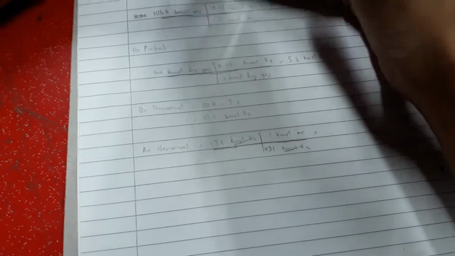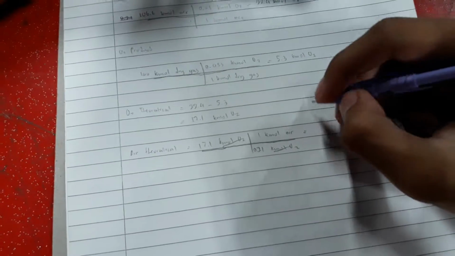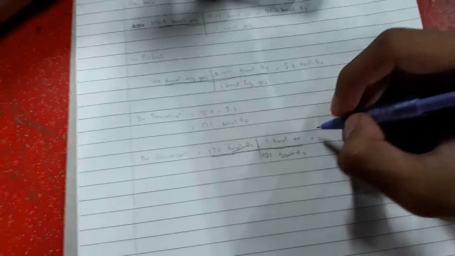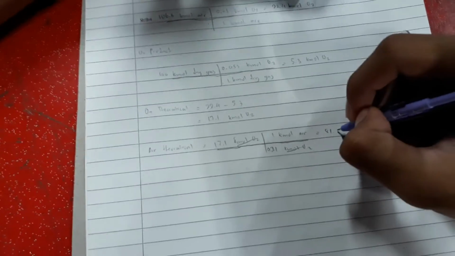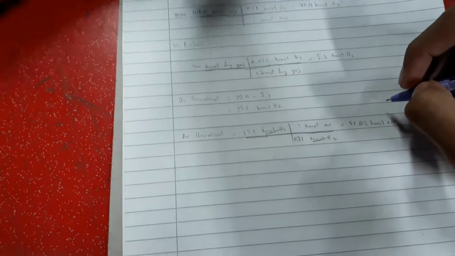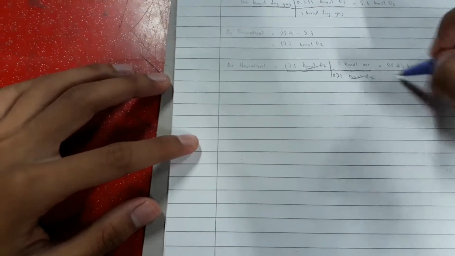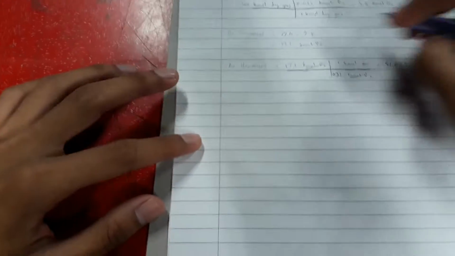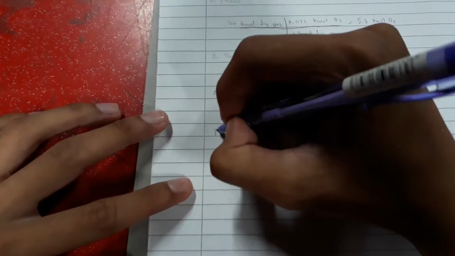So we can cancel this. So the air theoretical, which is how much air is consumed, is 81.43 kilomole air.